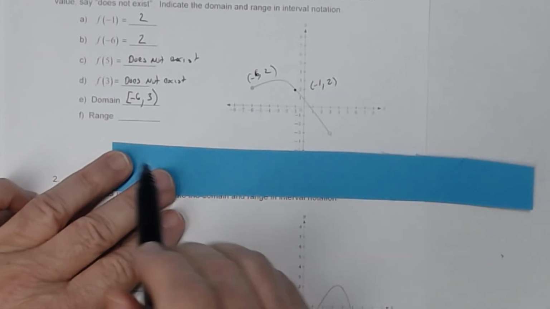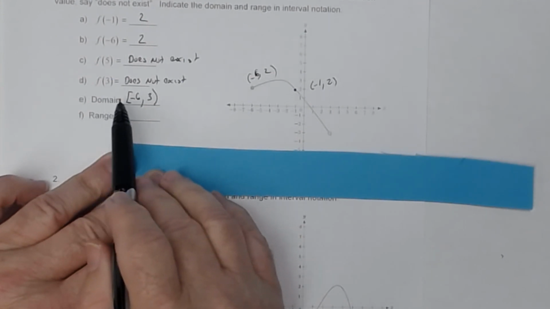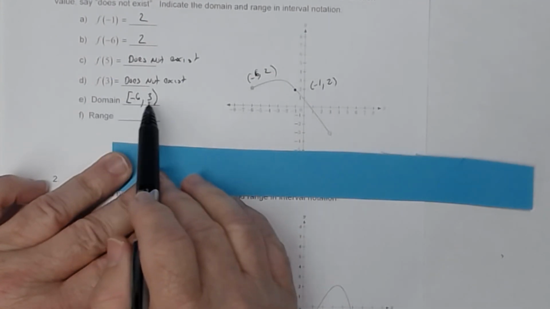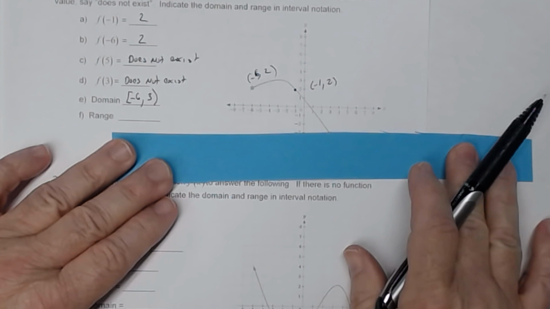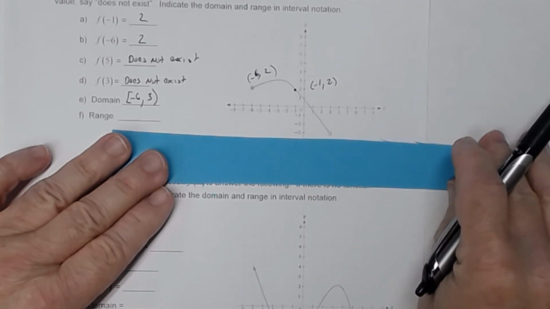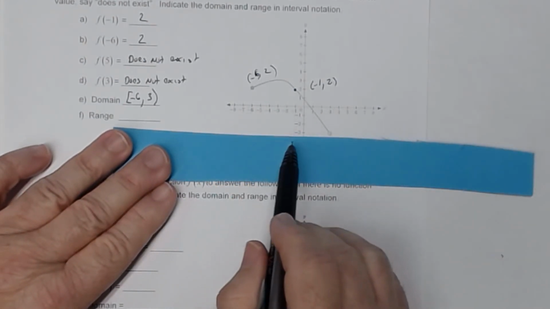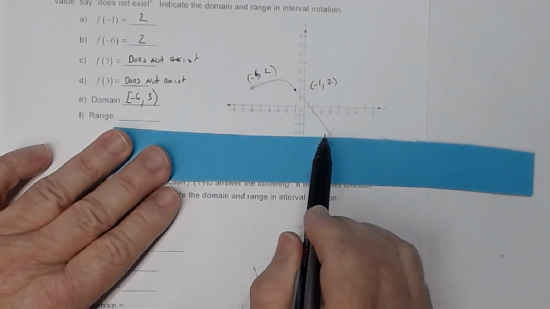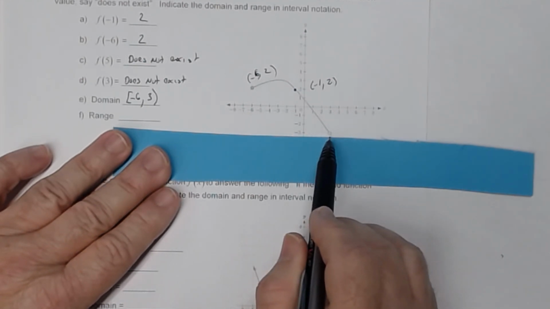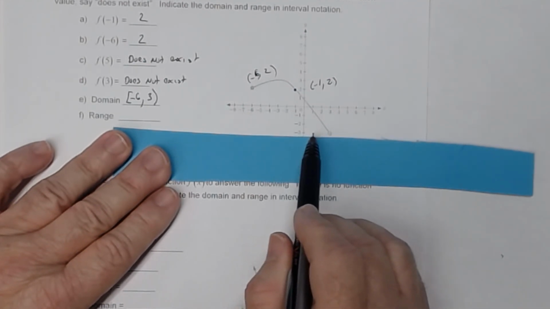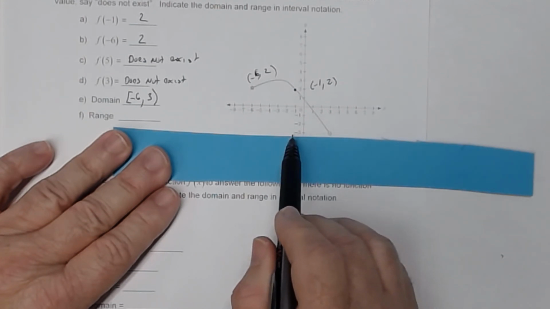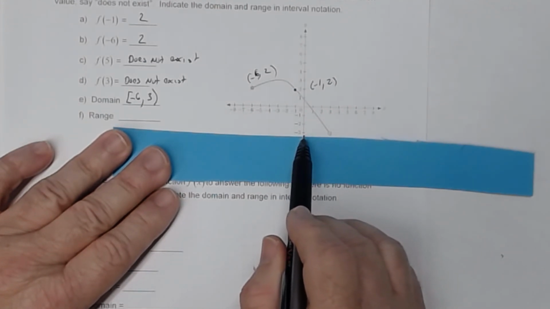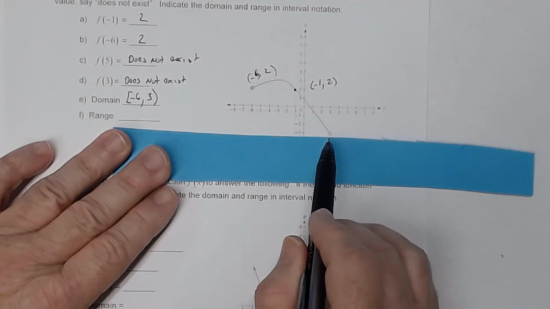Because remember, when writing domain and range, you want to go from smallest to largest always, smallest to largest. So when I look at this, I start touching the graph when I get to this open circle. And remember, open circle is not part of the graph. So my y value, remember the range is a set of y coordinates. So if we look at this point here, that has y value -3. -3 is not in the range because this point is an open circle.